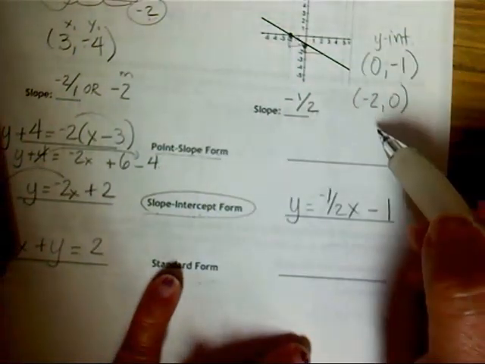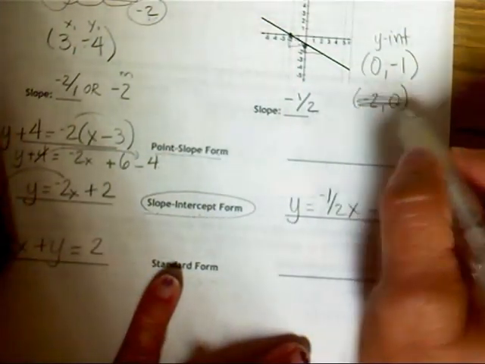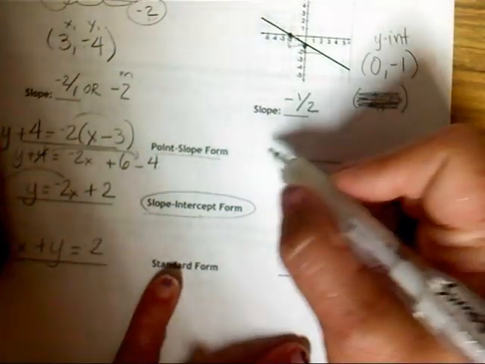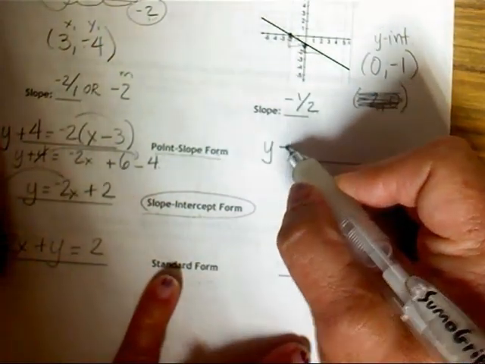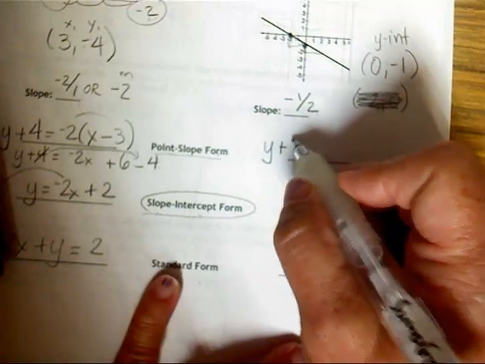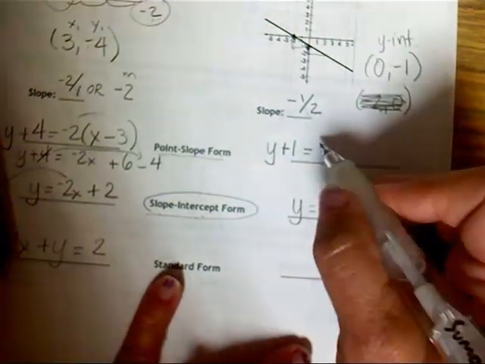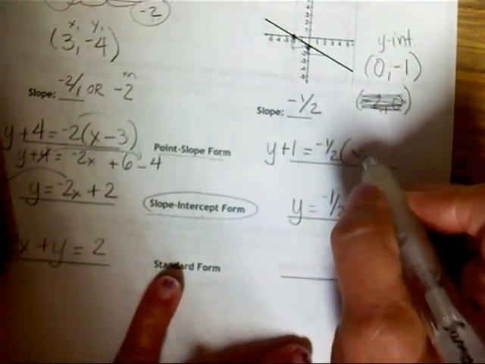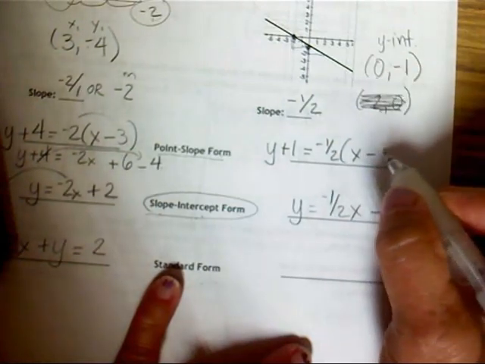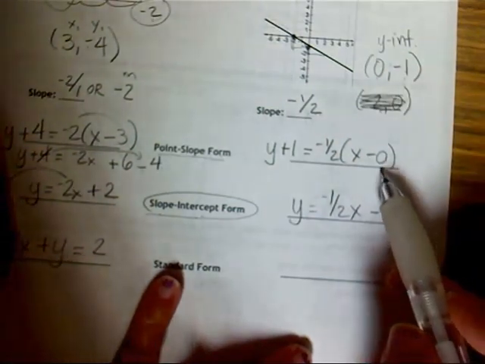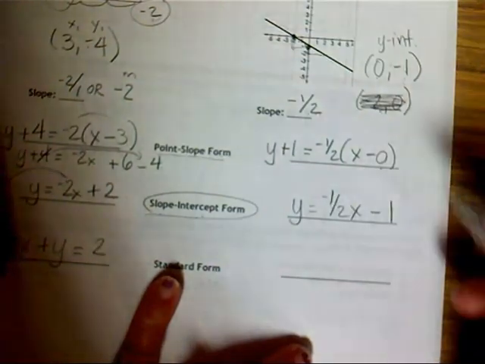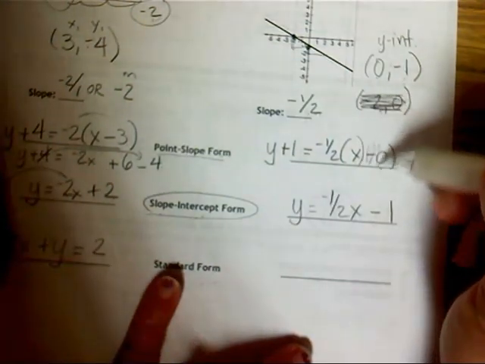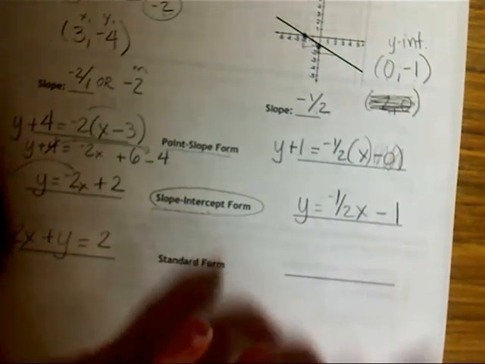There's that. I do need to back up and do this one. Okay, so for this one, let's just stick with the same point, this one. So y minus negative 1 is equal to m times x minus x1. Now, really, there's no sense in writing that minus 0. You could just leave that part off. It's not wrong if you put it.